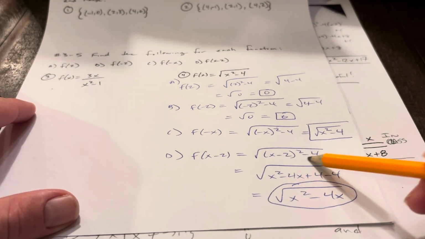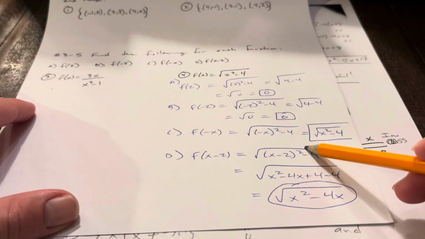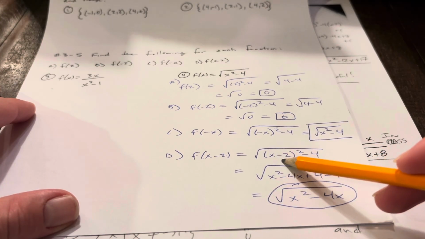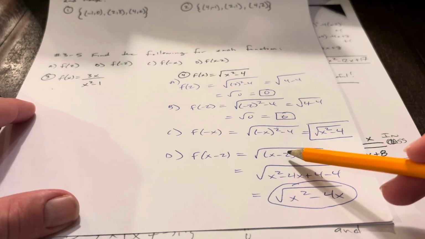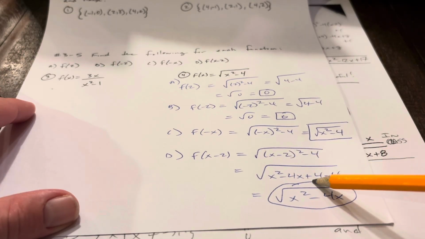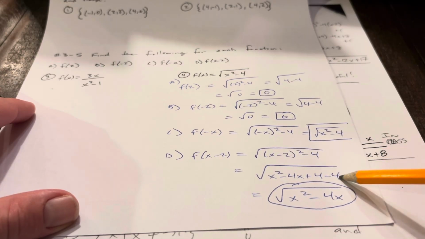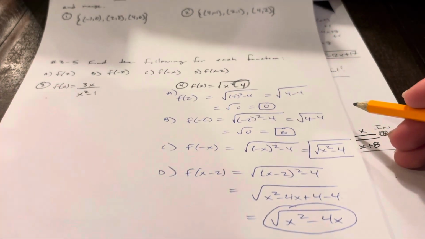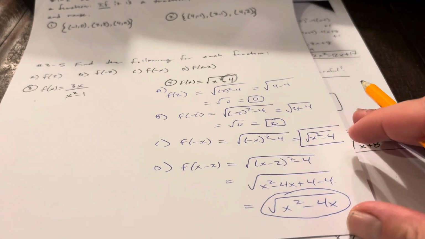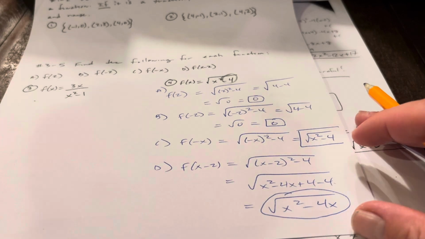I'm going to square it. Again, I take the first term x and I square it. The inner product here is 2x. I double it. I bring down that negative. It's the same sign. I take -2 and I square it to get positive 4. Then I'm going to subtract 4, right, because it's x squared minus 4. That gives me x squared minus 4x inside the square root.